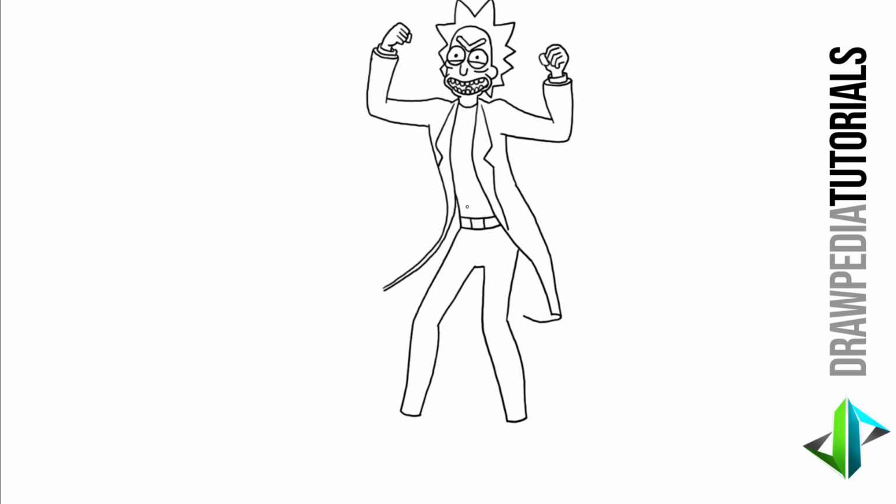Above the belt, I'm going to draw a short line upwards at that corner. And on the right side, above the belt, diagonal line upwards at that corner. And another one on the right side of that. For the lower part of his lab coat, on the right, I'm going to extend that line across diagonally up to the side of his thigh right there.